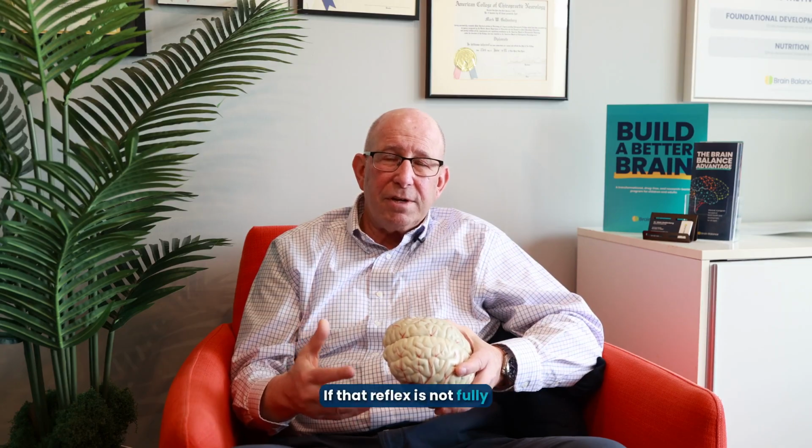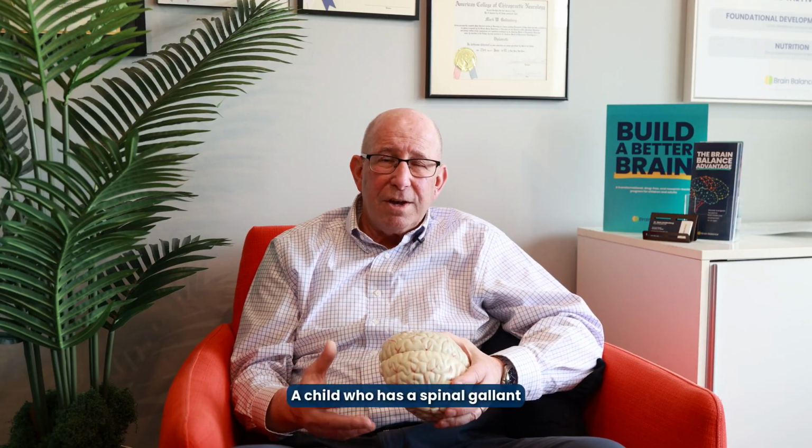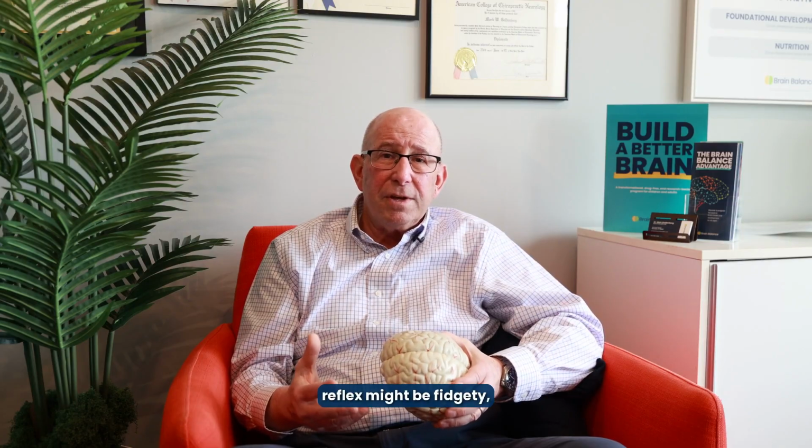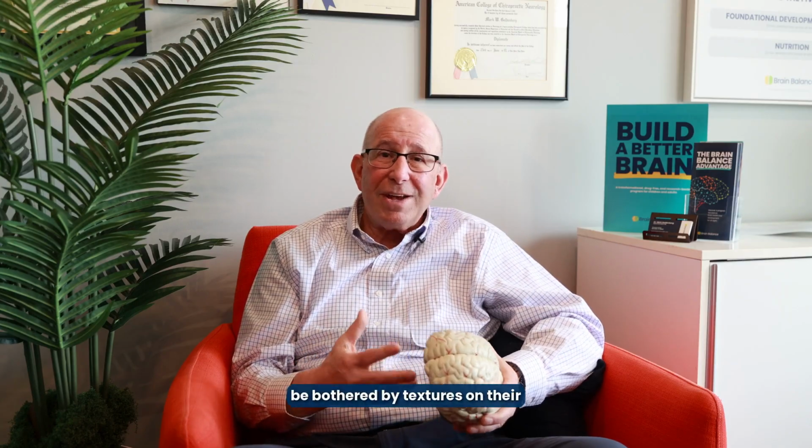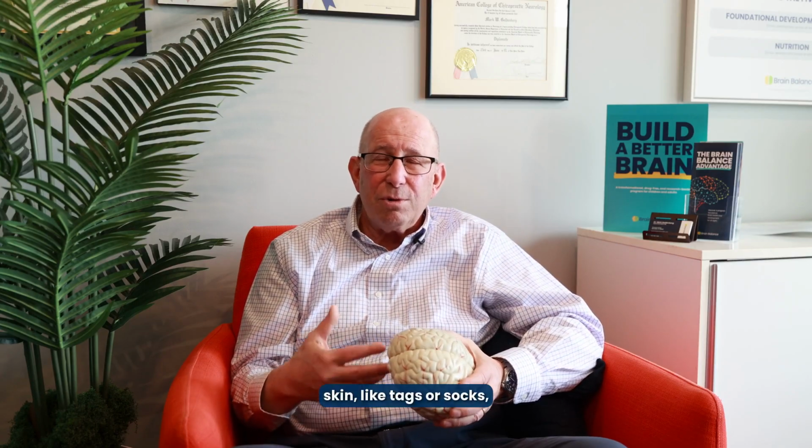And there are a number of reflexes. There are reflexes that have to do with eye tracking and movement, called the asymmetric reflex. If that reflex is not fully integrated or inhibited, children could have tracking problems while reading. Children could have visuospatial problems, handwriting problems. There's a reflex known as the spinal Galant reflex. A child who has a spinal Galant reflex might be fidgety, restless, can't sit still, be bothered by textures on their skin like tags or socks, or actually bedwetting.